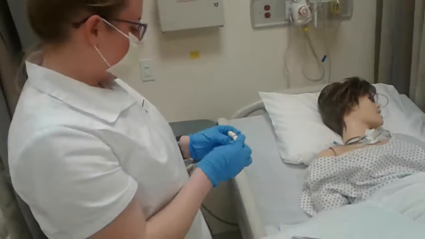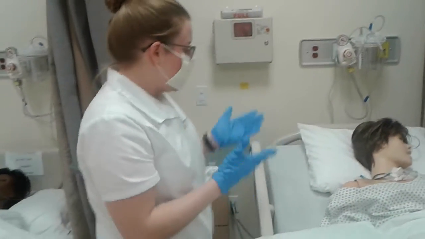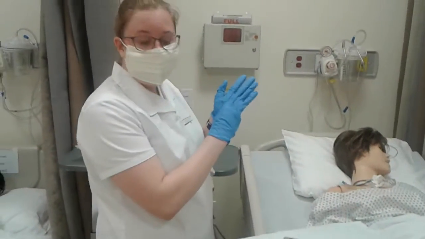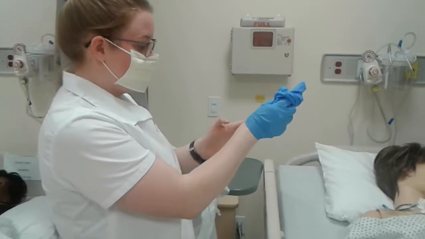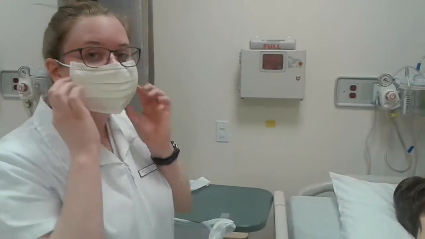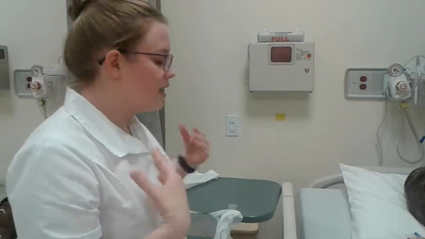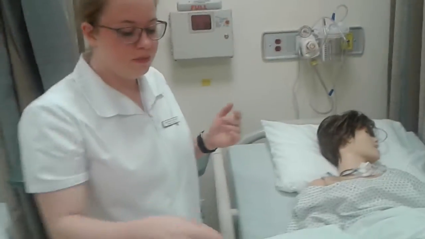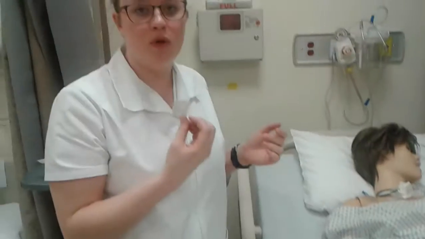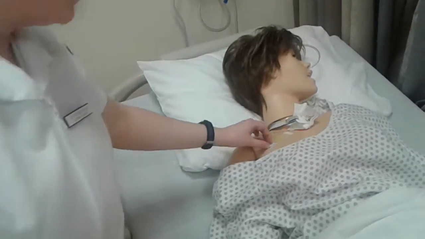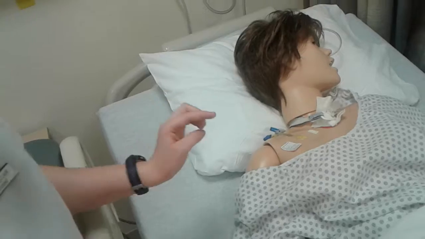Now that my new central line dressing has been placed, I can reassess her comfort status. I'm going to remove my gloves along with my mask. And before I cover her for privacy, I do need to place my label on the new central line dressing, specifying my name, the date, the time, and when it's due to be changed next. And I'm going to place this on the side, but not directly over the central line.